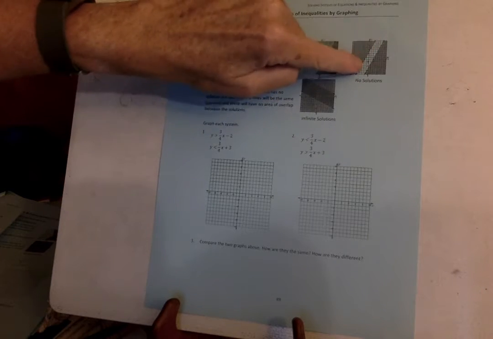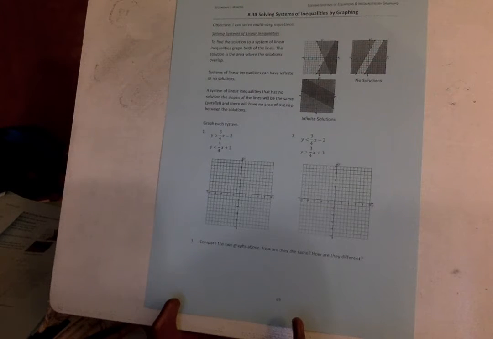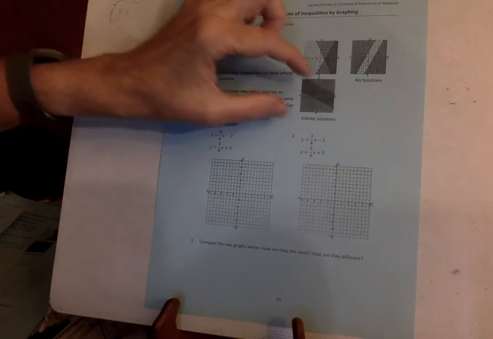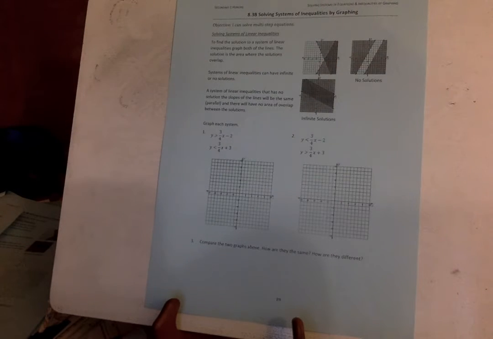In other words, if the two were parallel lines and they didn't ever touch or overlap, there's no solution. And then if they're parallel lines and one's inside and one's outside and they connect up, then you know there's infinitely many solutions where the whole graph is practically overlapping. So we'll see. Let's go ahead and start on the first one.